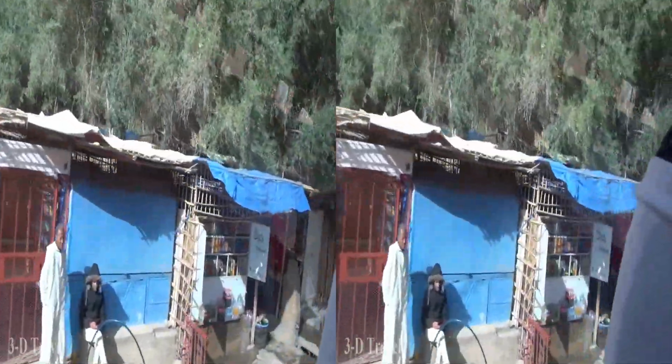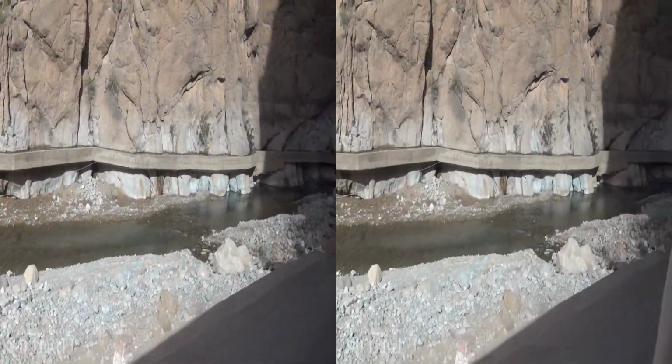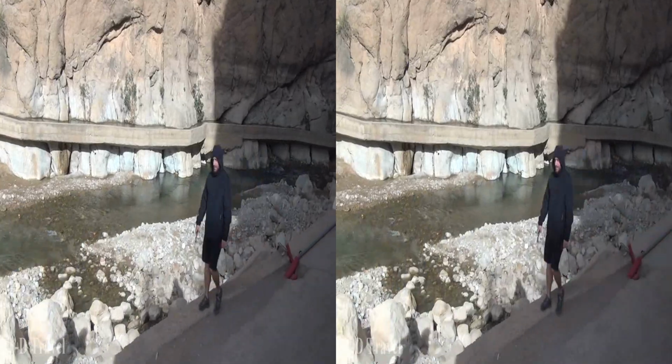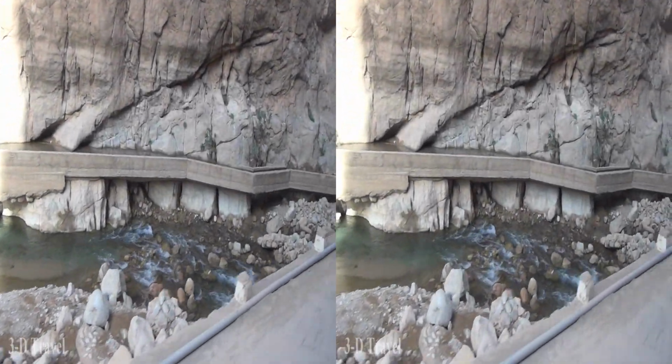Ladies and gentlemen, we are here now at the entrance of the Todgha Gorges. So we are entering the gorges, beautiful. We will drop you here at the entrance, but bring your jackets because it will be a little bit cold here inside.